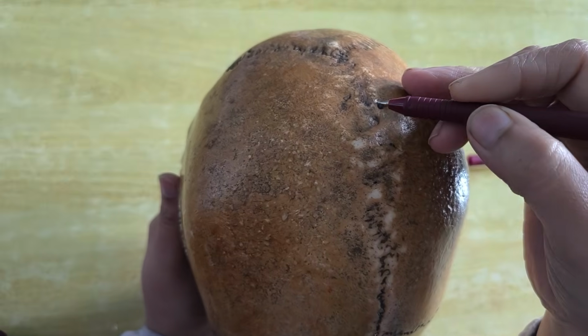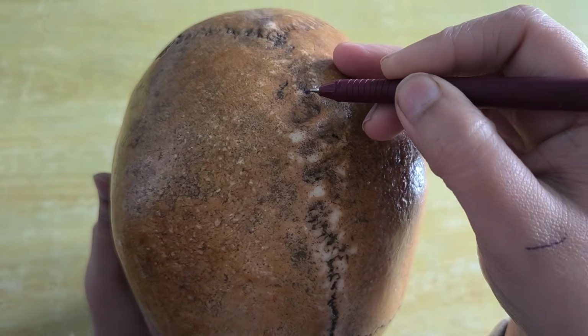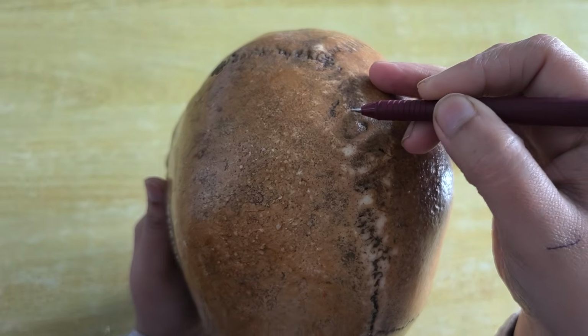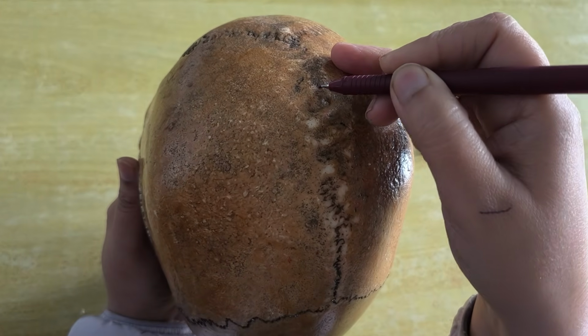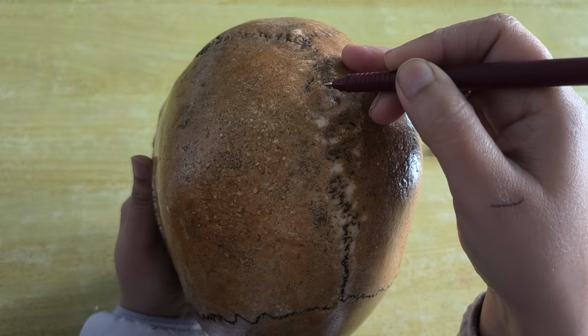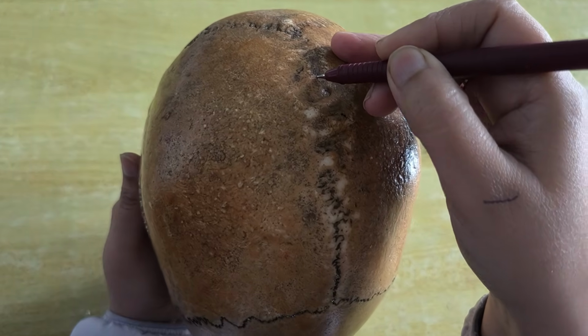Then there is another term, obelion. Obelion is present between the two parietal bones. So this middle part on the sagittal suture is known as the obelion.